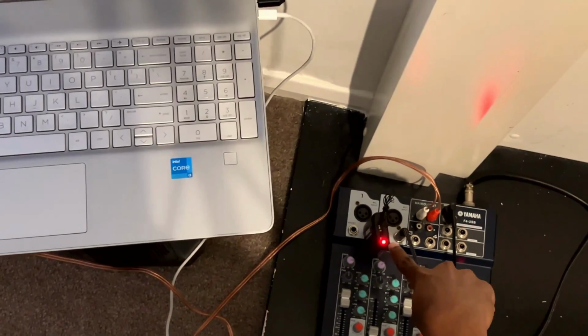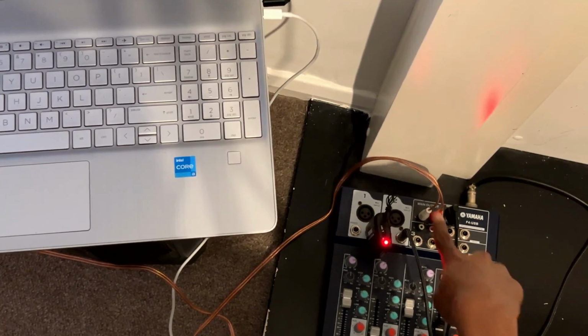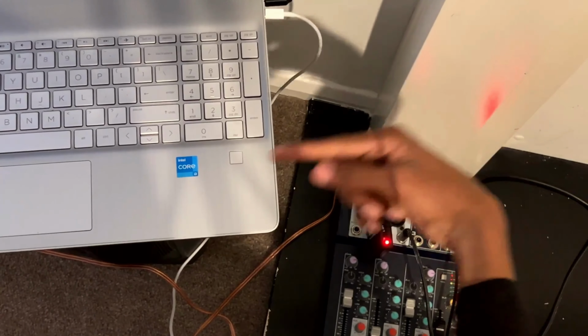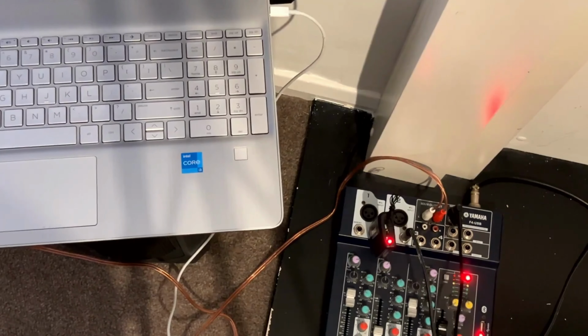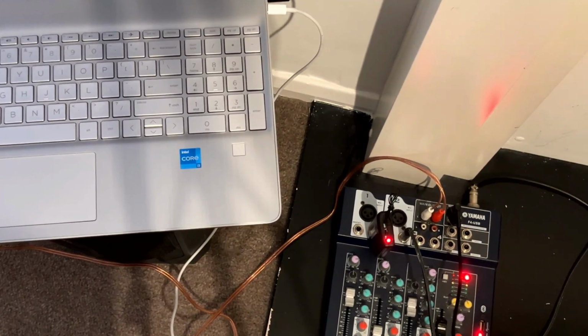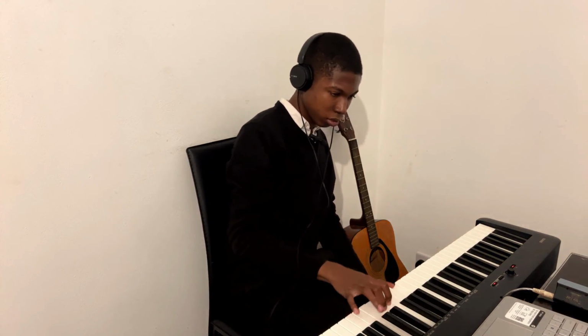So this is my mic, this is my keyboard, that's the output from the mixer into the laptop. There's my headset cable to my ear. I bought a splitter so that another person can also hear. Okay, so let's test the keyboard now.